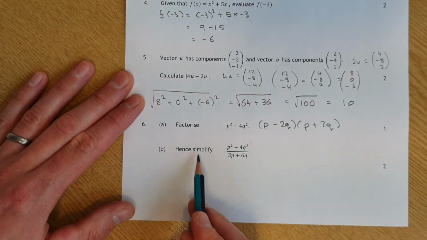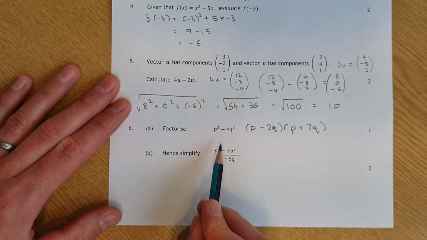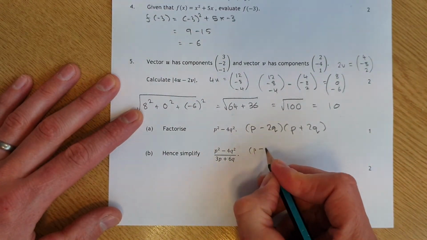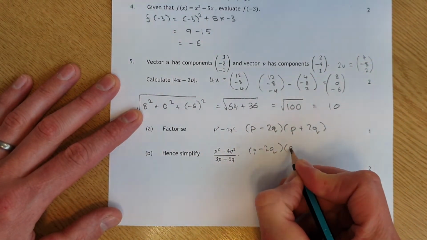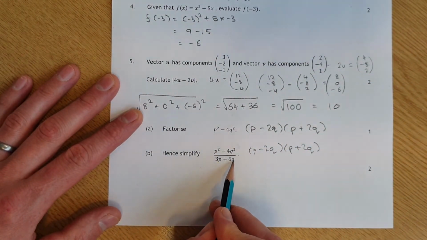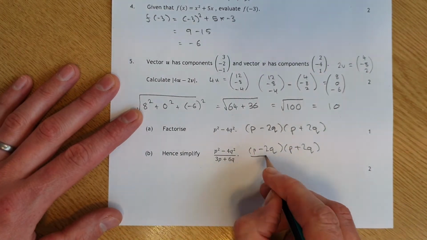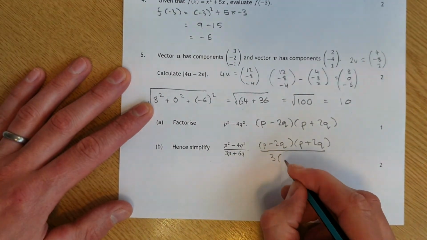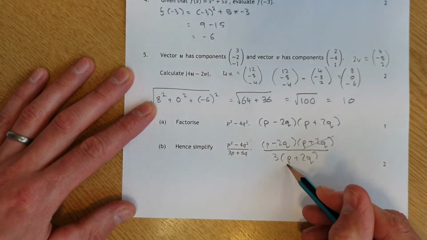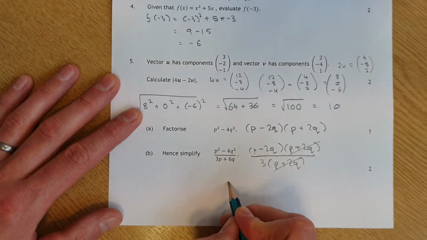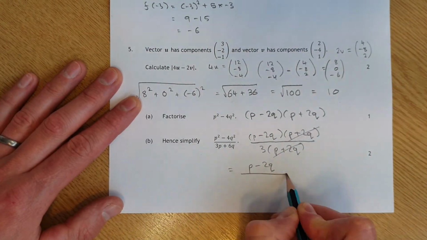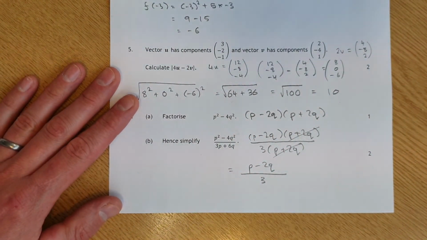And then here, to simplify this fraction, we've already factorised the numerator, so we're just going to write that down again. So p minus 2q, p plus 2q. On the denominator, I've got 3p and 6q, so 3 is a common factor. So p plus 2q cancel each other out, leaving p minus 2q all divided by 3, and that's it simplified.